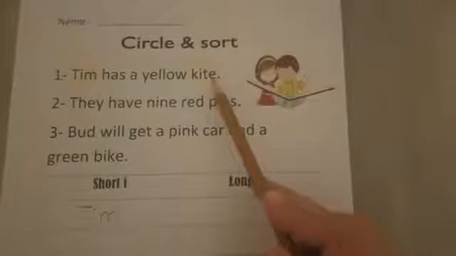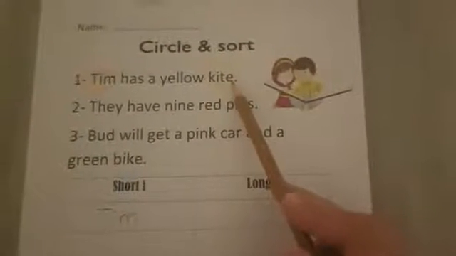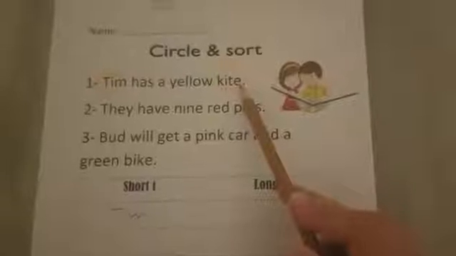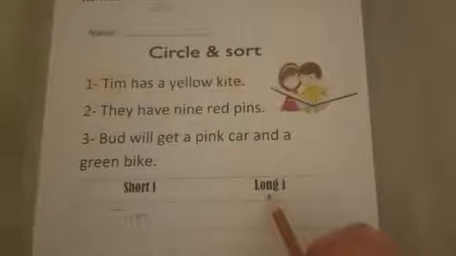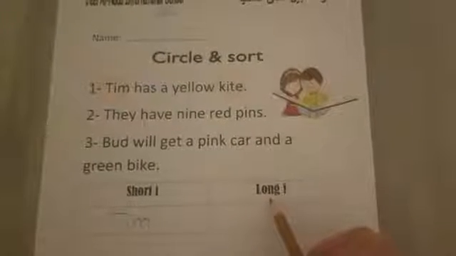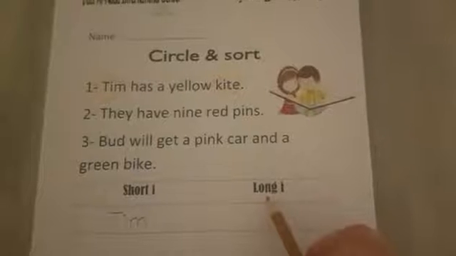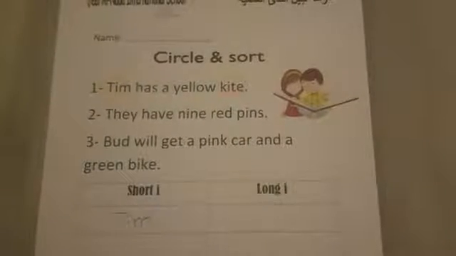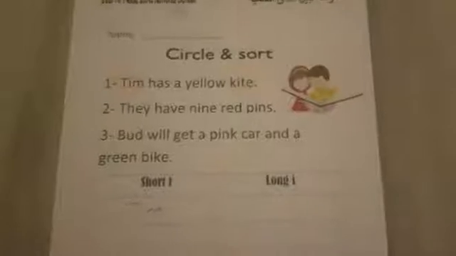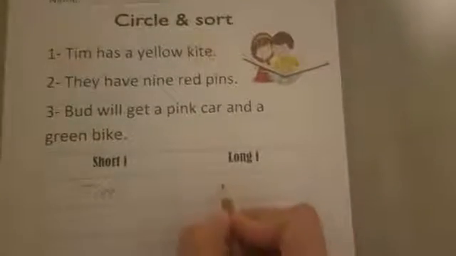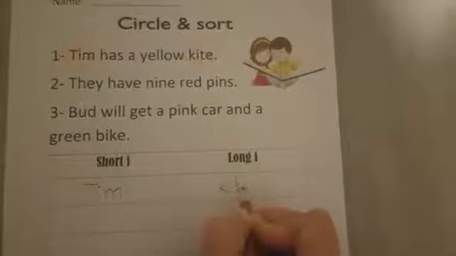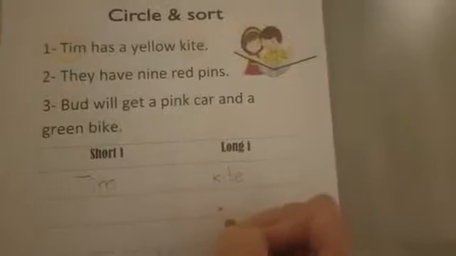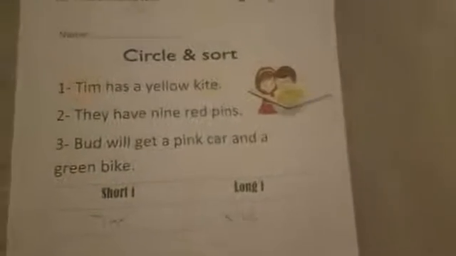Okay, now look at the second word, kite. Kite. Are you hearing a short I sound or a long I sound? Kite. Kite. K-I-T-E. Kite. What do you think? This is the long I sound. Excellent. Good job. So let's write it here. Okay, and now we go to number 2.